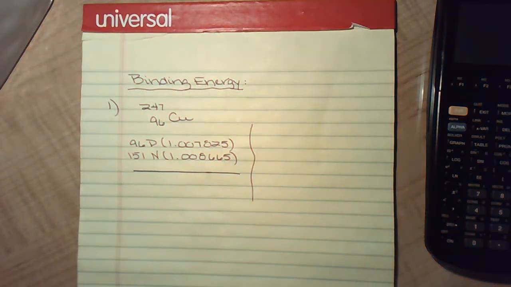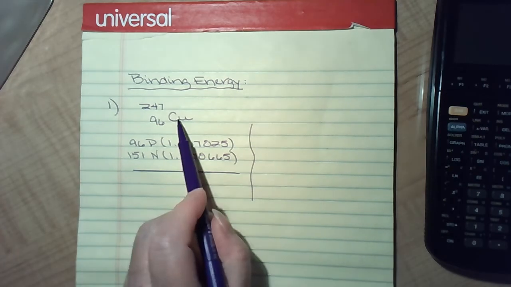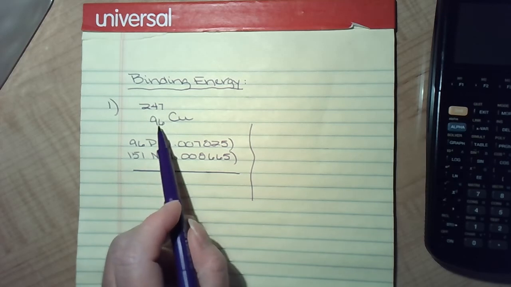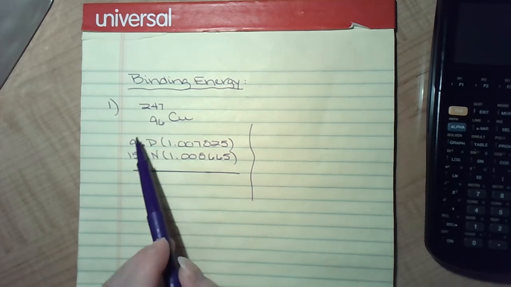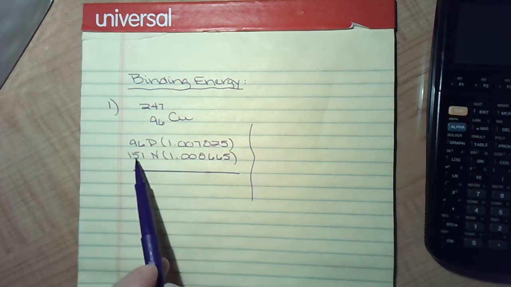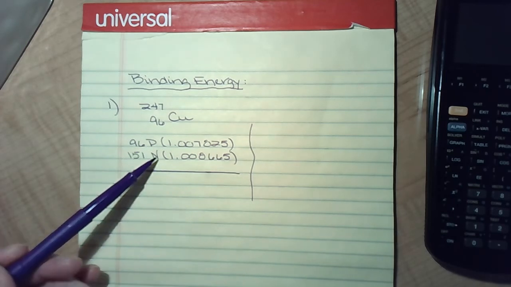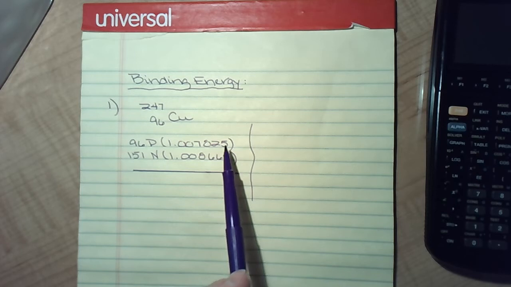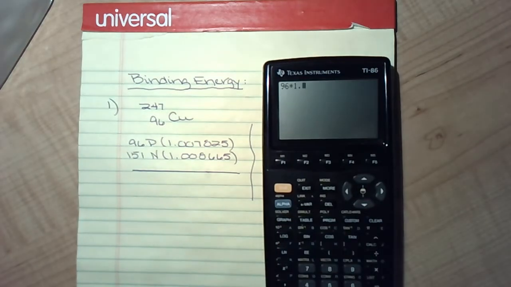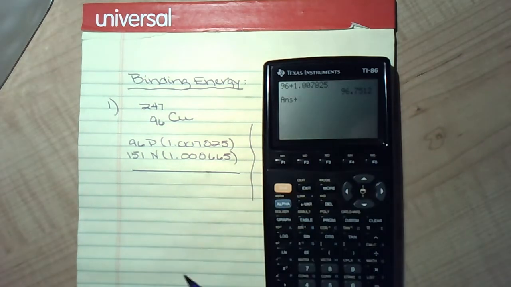In this video, we are walking through an example of how to find the binding energy of a curium-247 nucleus. So I wrote down curium-247, and then I looked up on the periodic table and found out that the atomic number of curium is 96. So that tells me that I'm going to have 96 protons inside the nucleus, and 247 minus 96 would give me 151 neutrons.